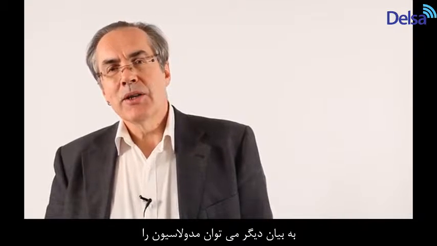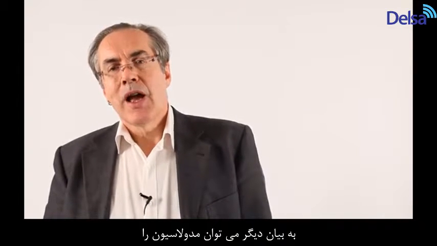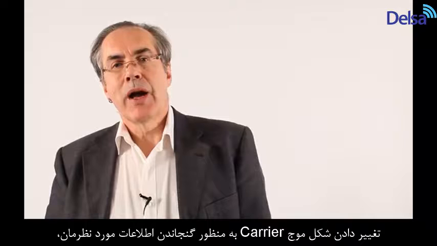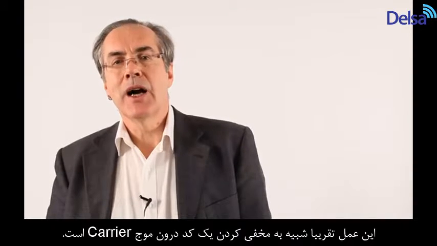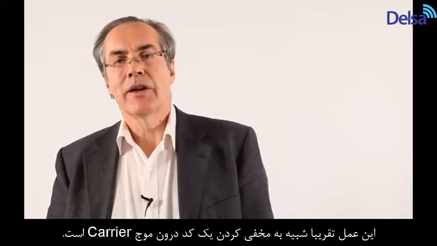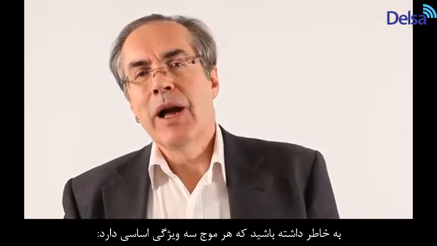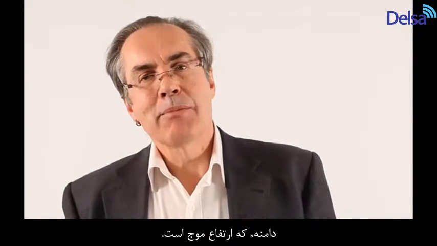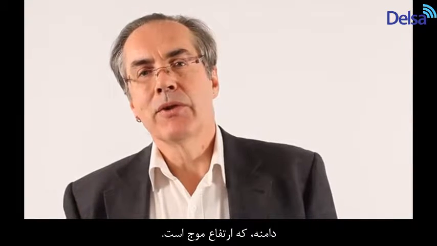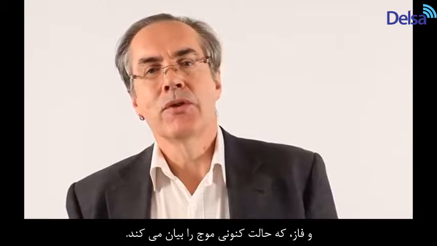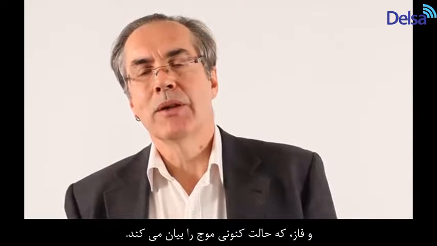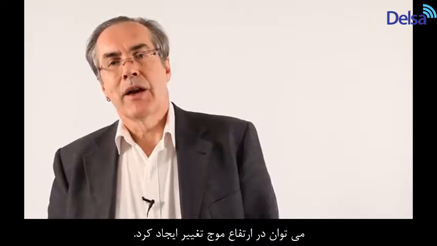In other words, modulation can be thought of as changing the shape of the carrier wave to somehow encode the information that we are interested in carrying, speech or data information. It's like hiding a code inside the carrier wave. Recall that any wave has three basic properties: amplitude, which is the height of the wave; frequency, which is the number of waves passing through in a given second; and phase, which is where the phase is at any given moment. We can tweak the height of the carrier.